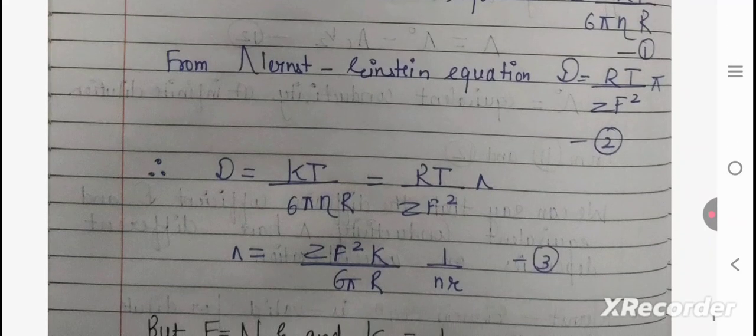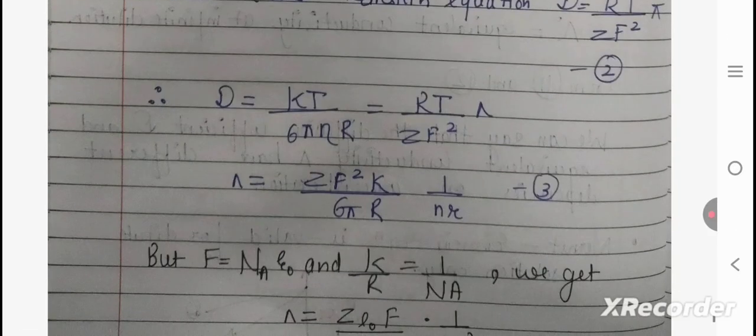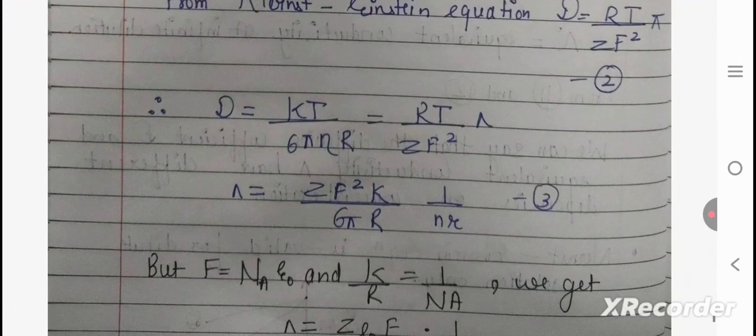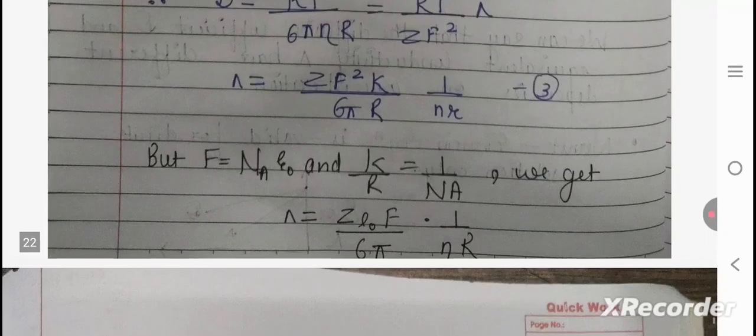From the Nernst-Einstein equation, capital D is equal to RT into equivalent conductivity by Z F square, equation number 2. Therefore, D is equal to kT by 6 pi eta r, which is equal to RT into equivalent conductivity by Z F square. Thus, sorry, it's not pi, it's equivalent conductivity. Thus, from here, equivalent conductivity is equal to Z into F square into k by 6 pi r into 1 by eta R, which is equation number 3.